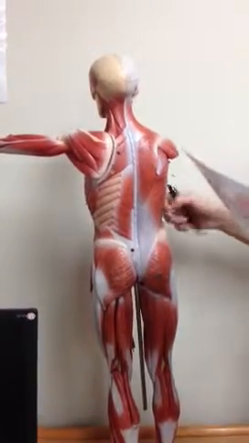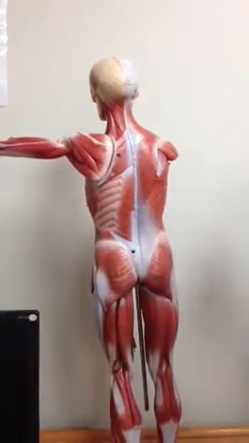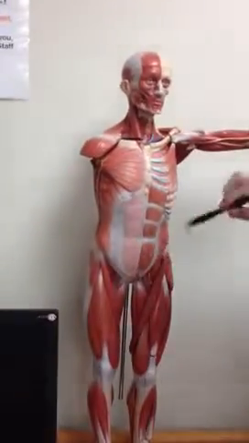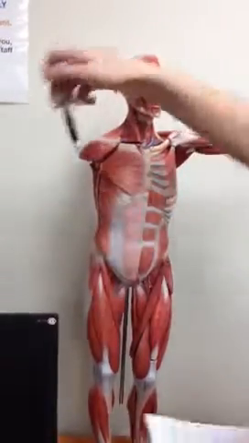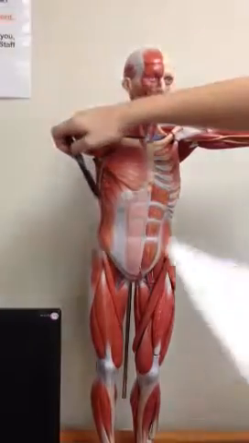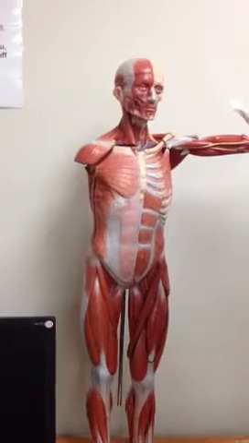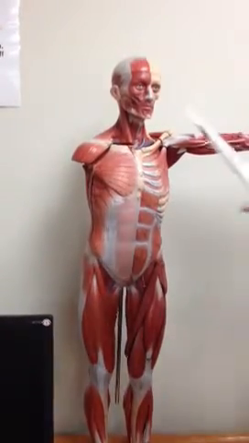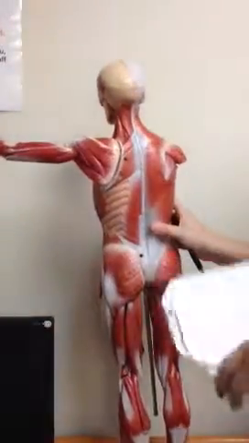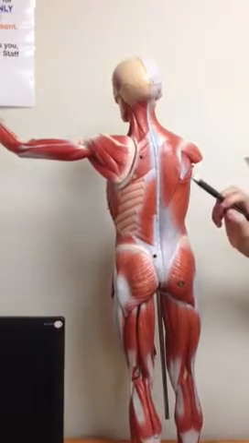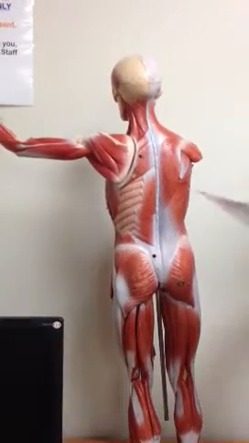The serratus anterior will be on the front. Serratus anterior is going to be right here on the side. These little muscles right here. They pull the scapula anteriorly and downward. Teres major. Teres major is going to be this little one right here. It extends, adducts, and medially rotates the humerus.